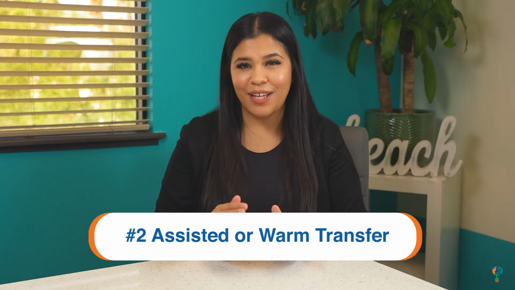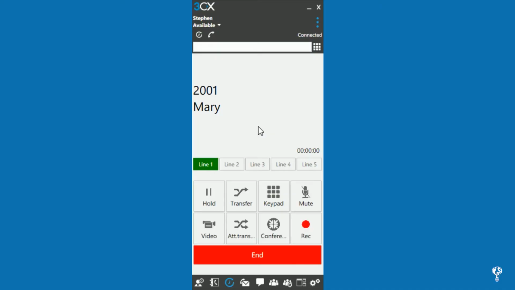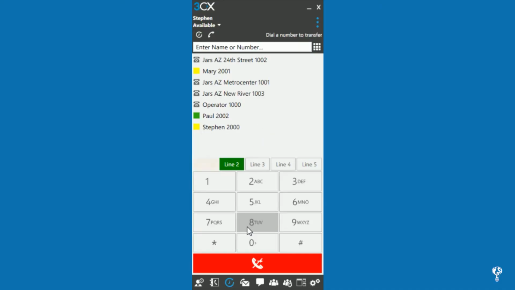The second kind of transfer is the assisted or warm transfer. This allows you to put the caller on hold and talk to the receiver on the other line before passing the call. To do an assisted transfer, press the Assisted Transfer button and enter the extension of the receiver.